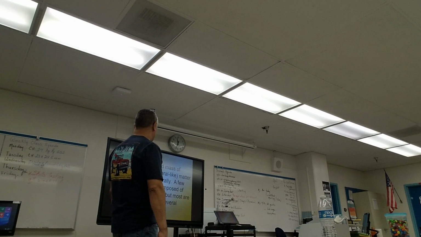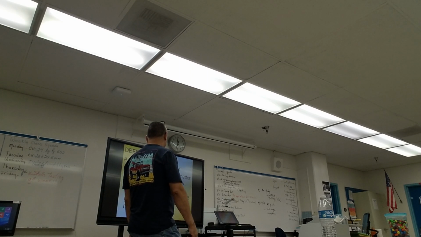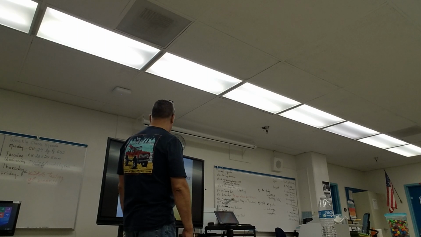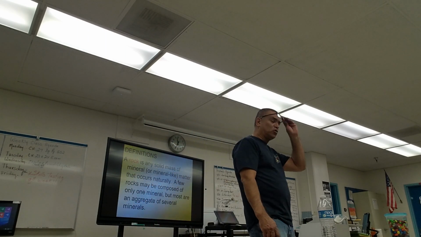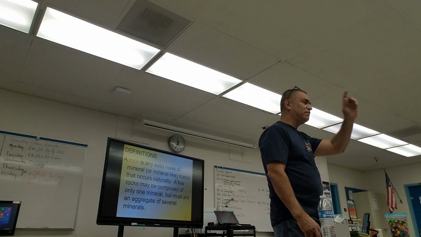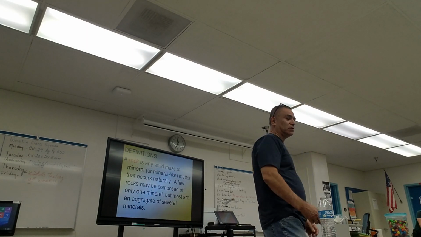A rock is a solid mass of mineral matter that occurs naturally. A few rocks may be composed of only one mineral, but most of them are aggregates of several minerals. In the examples that I gave you today, I drew a representation of that. For example, there's that one right there. Could you pass it forward?